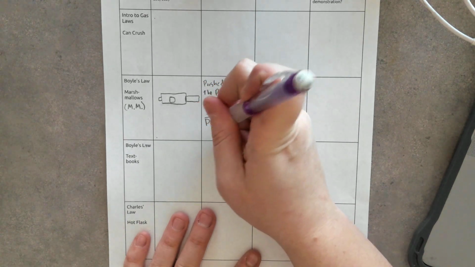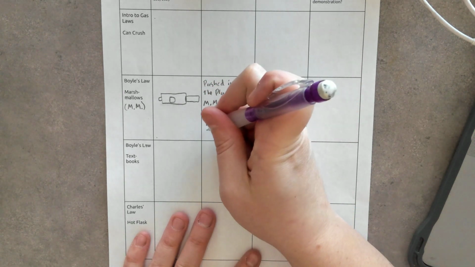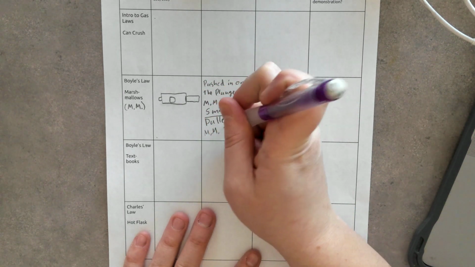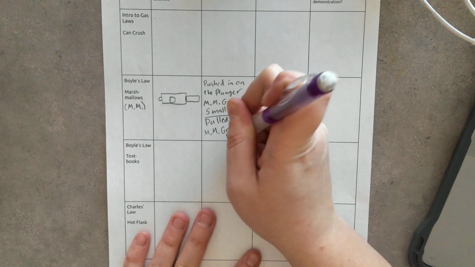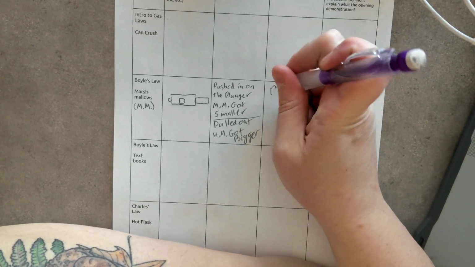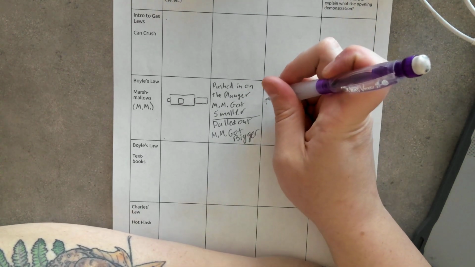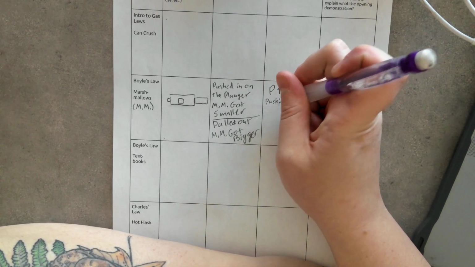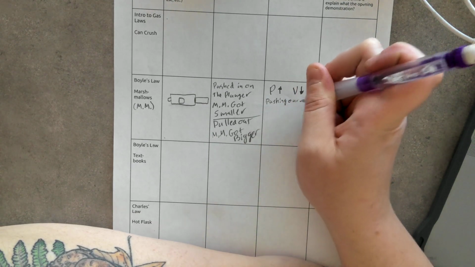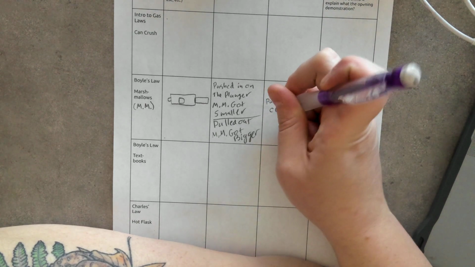When we pulled out, it got bigger. So this is showing us Boyles Law. So in Boyles Law, when pressure increases, volume decreases because we are pushing our particles closer.